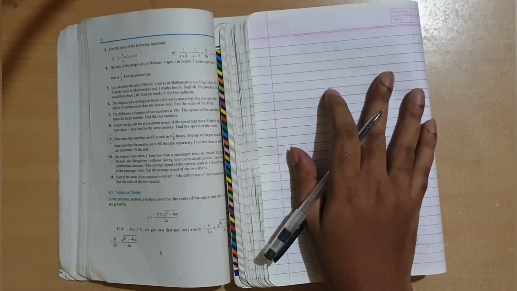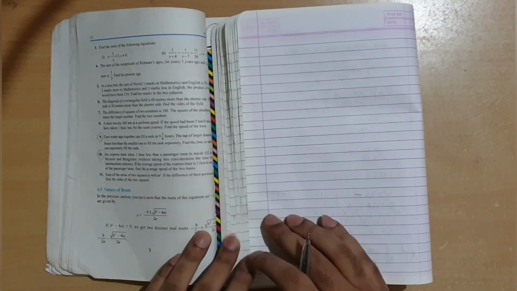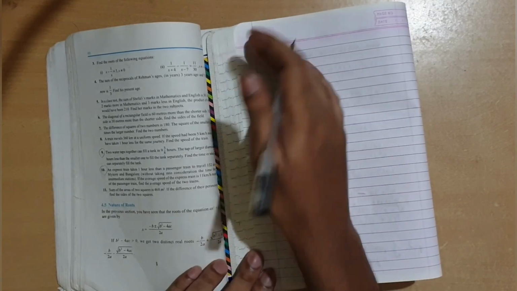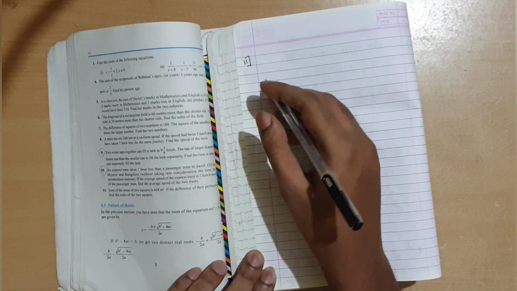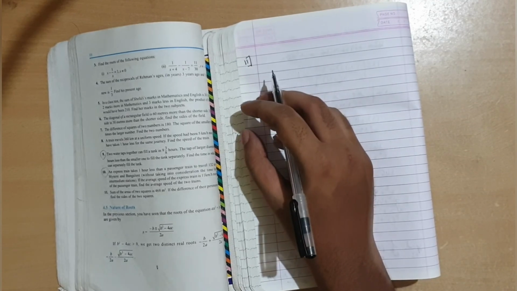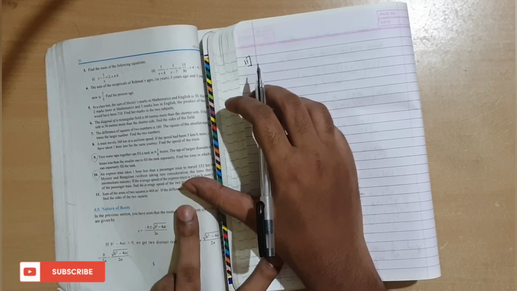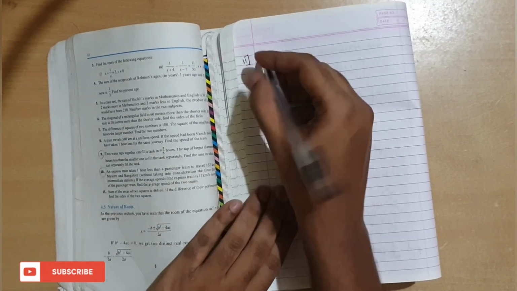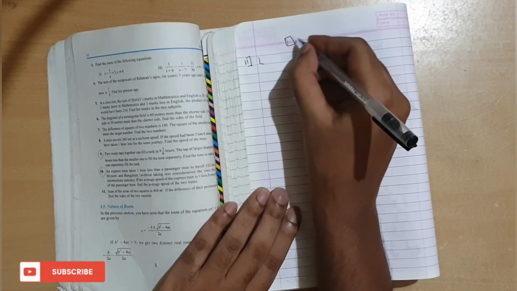Okay, so what does the 11th sum say? The sum of areas of two squares is 468 meters square. So let the sides of the squares be x and y respectively. There are two squares.